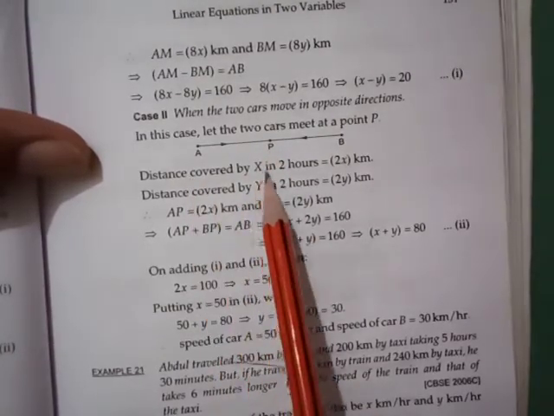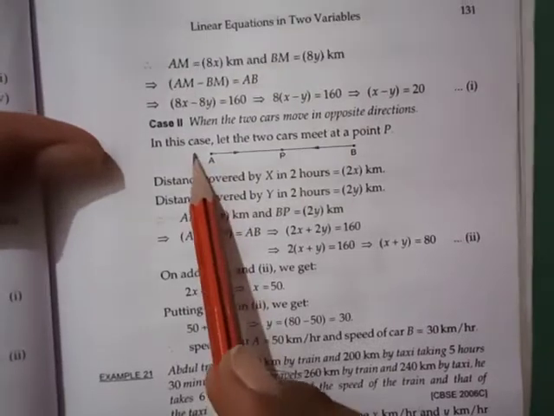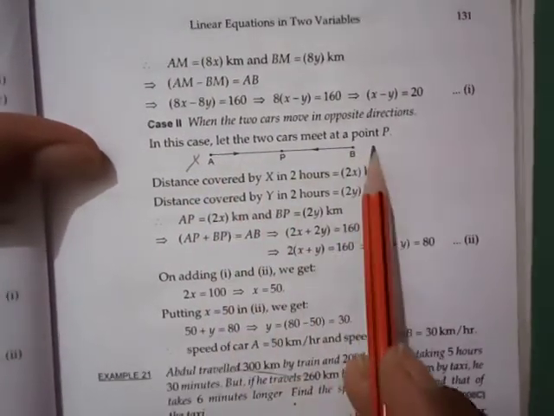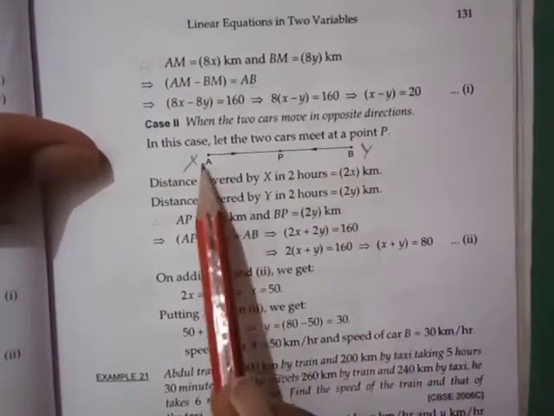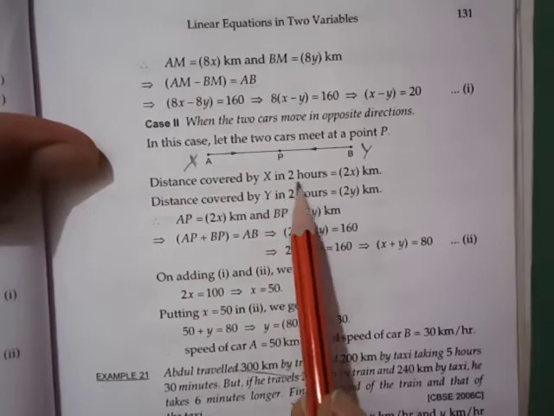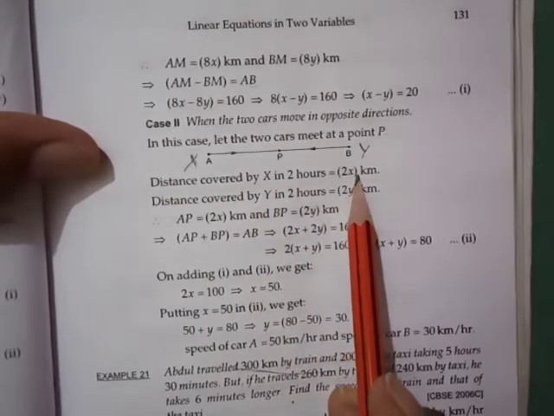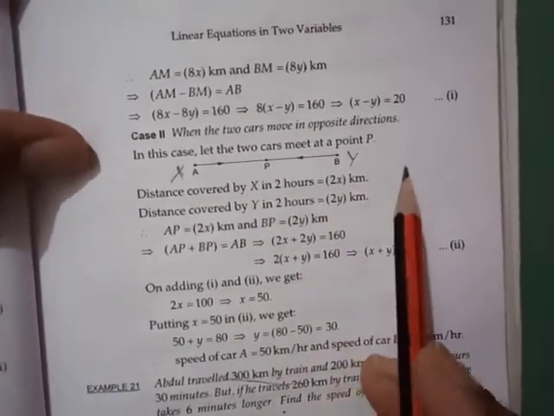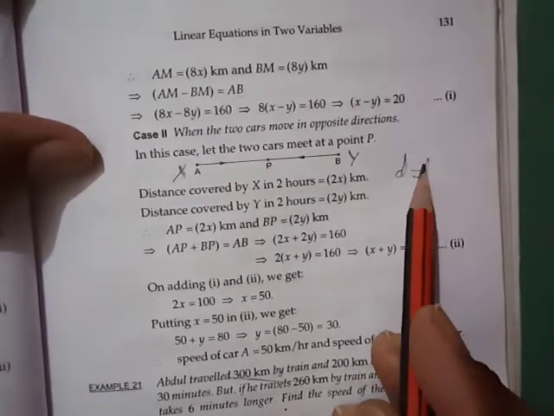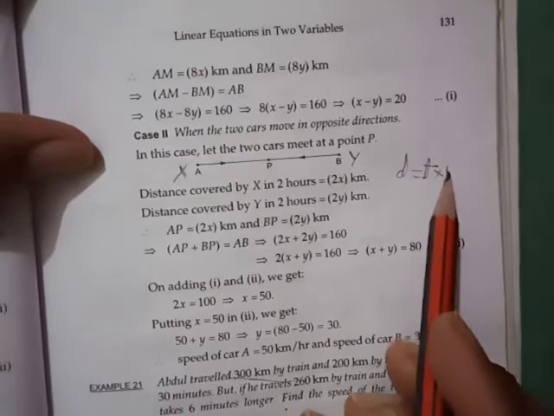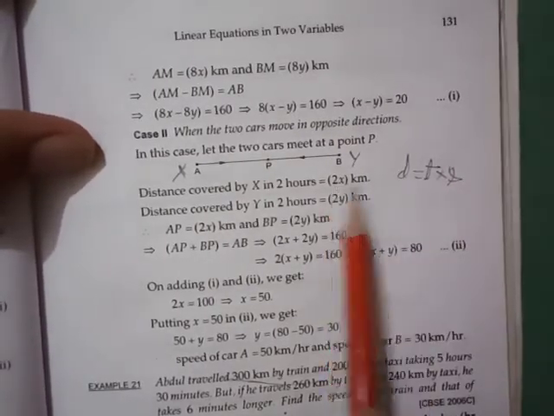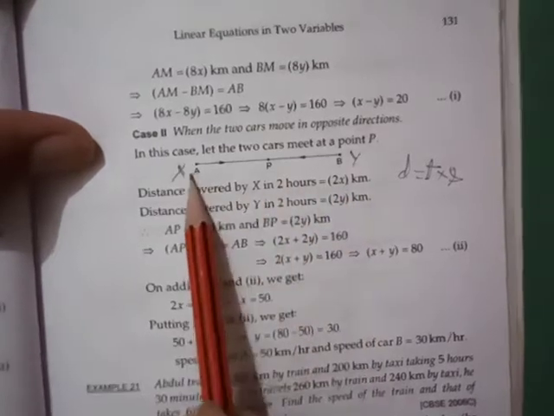Car X starts from point A and car Y starts from point B. When they meet at P, the distance covered by car X in 2 hours equals 2 into x, because distance equals time into speed. It is the formula. Time is 2 hours and speed of car X is x.